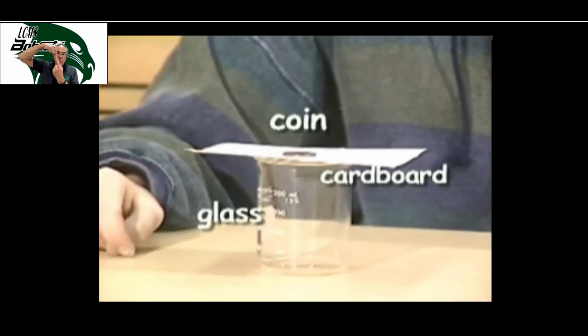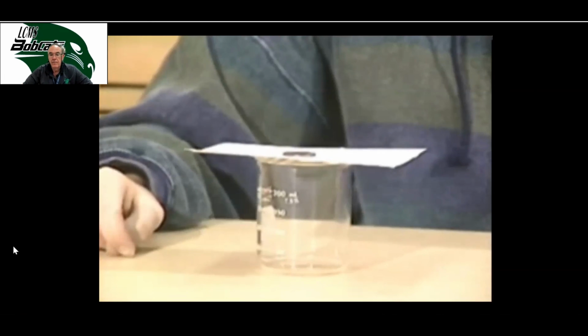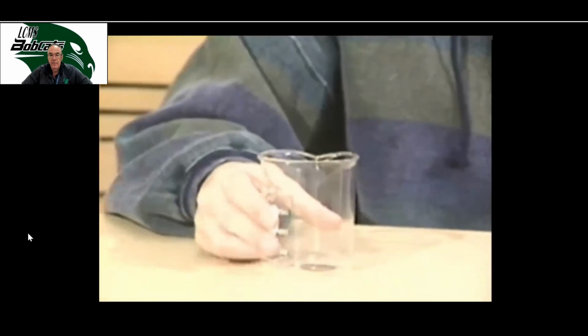When he pulls the cardboard out, the inertia of the coin is going to want to keep it in the same place. So it's going to want to stay right there floating in air. But now it's also going to have an unbalanced force, and gravity is going to pull it down in the cup. But the inertia originally is going to hold it in the same place in the center of the glass. Your mother's good china is saved.